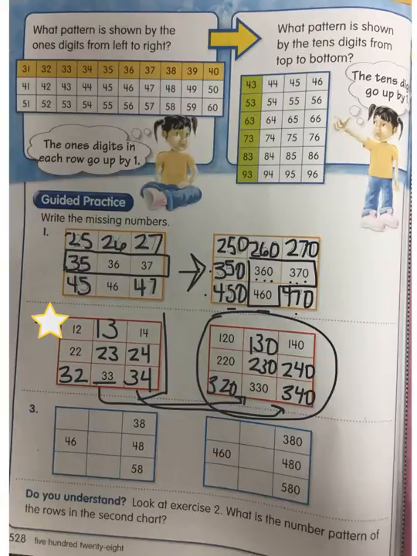All right, number 3. Oh, look, this one gives me a pattern, 38, 48, 58. Oh, so there's an 8 in each of these. Just changes by the tens. 3, 4, 5. So let's see. 46, blank, 48. Well, I know 47 comes between those two.